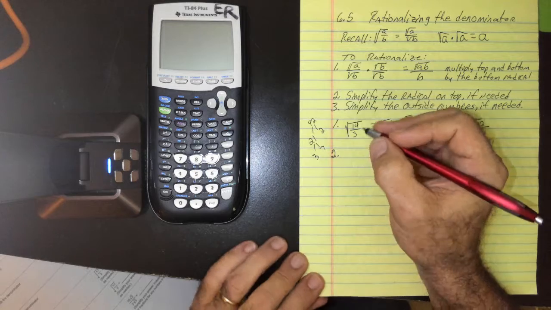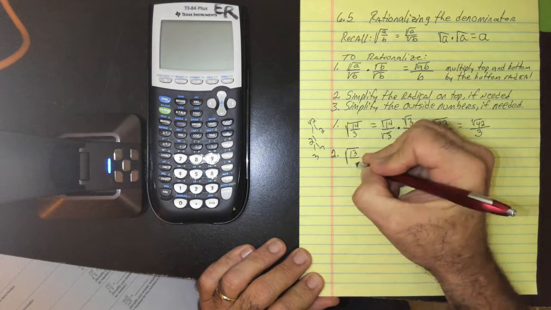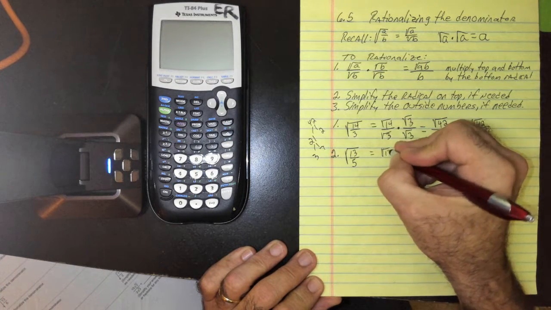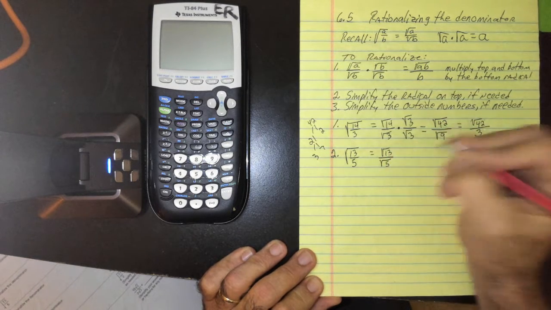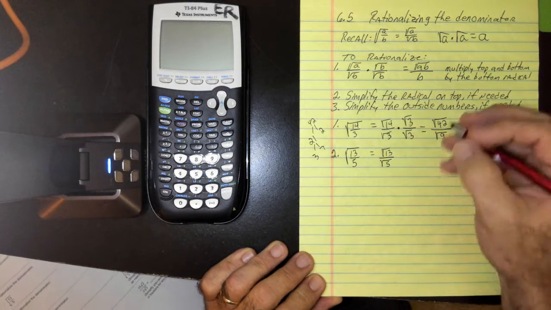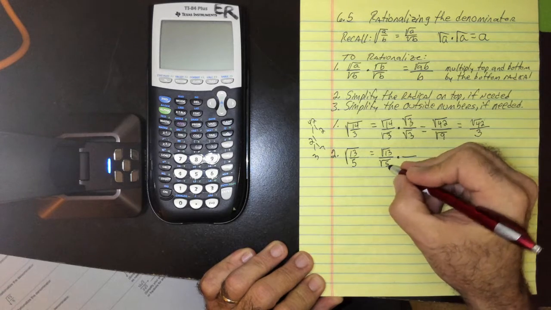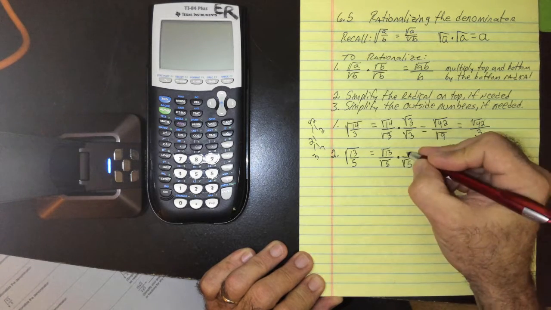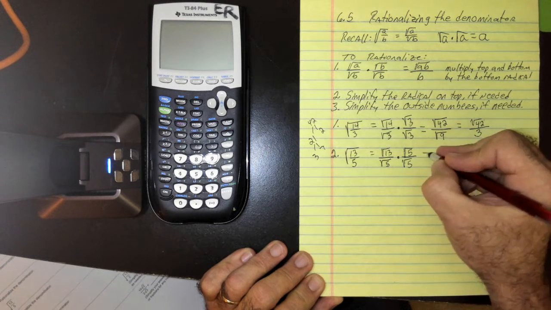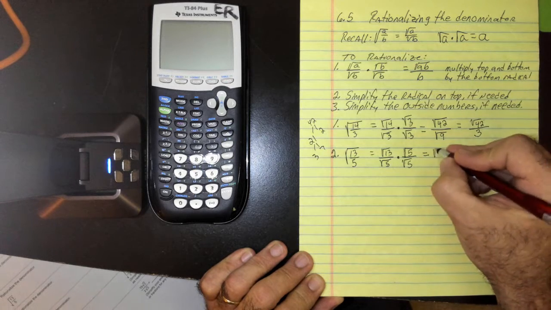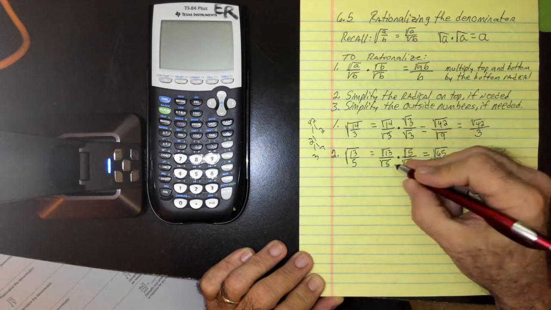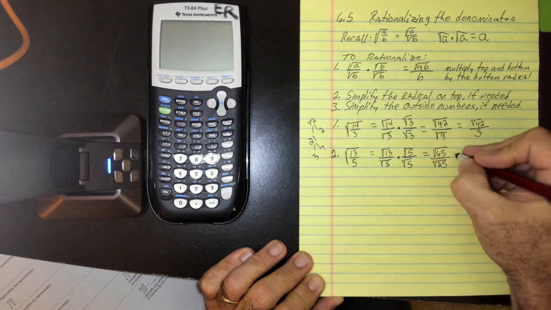Alright, my number 2 is a square root of 13 over 5. So I'm going to make that a square root of 13 on top over my square root of 5. And remember, I couldn't divide these either, so that's what's forcing me to do this next step, which is multiply top and bottom by the bottom radical, which is a square root of 5. And remember, you always do to the top of a fraction what you do to the bottom. Alright, let's see what we get on top. That's going to be 13 times 5 is 65 under that radical. On bottom, 5 times 5 is 25 under that radical.